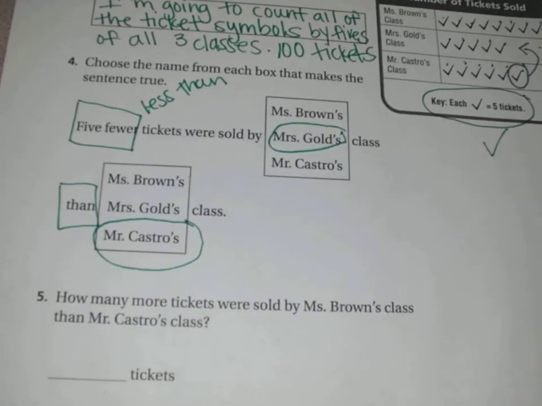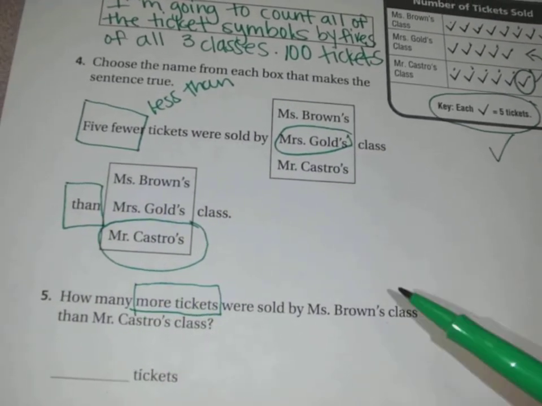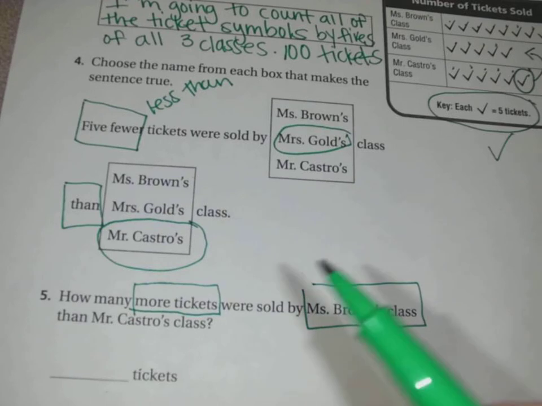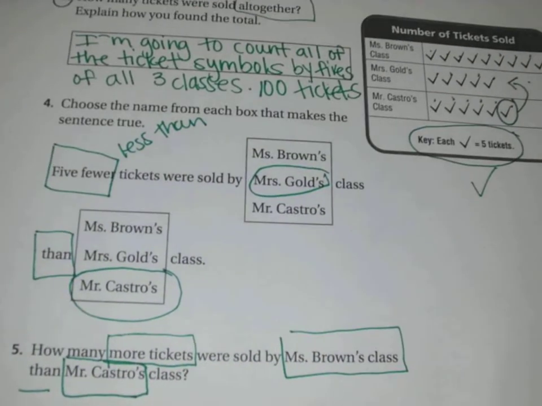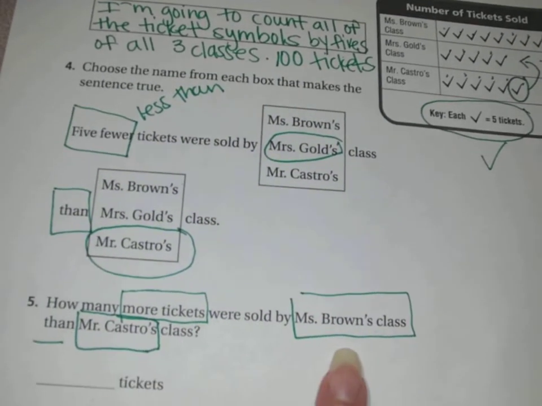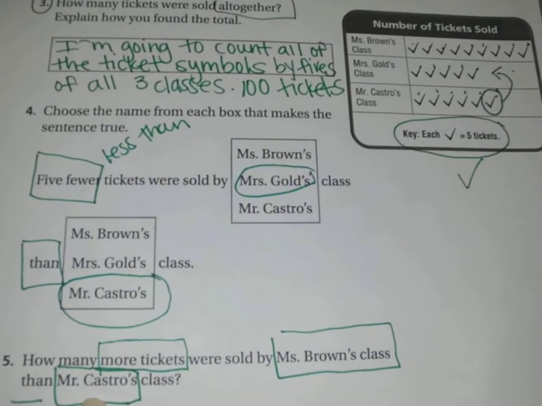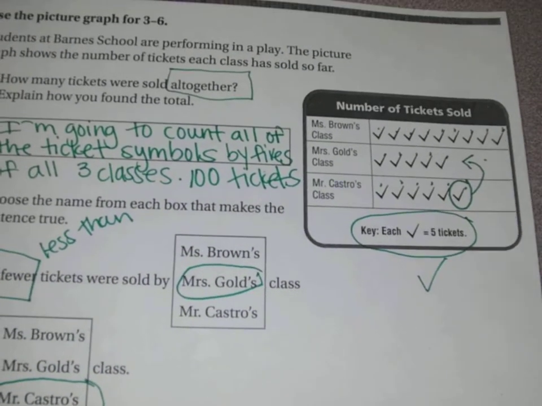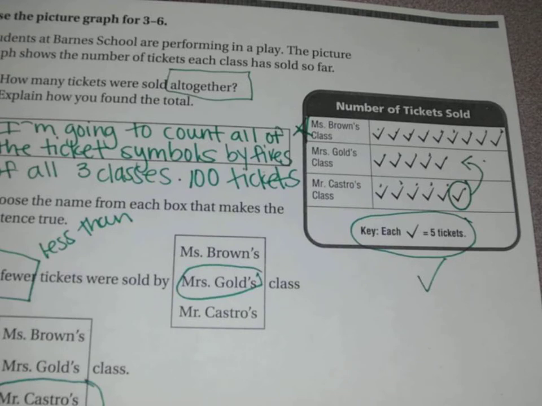Number 5, how many more tickets were sold by Mrs. Brown's class than Mr. Castro's class? All right, so we're comparing Miss Brown's class to Mr. Castro's class. So let's go back up here. So Miss Brown, let me do a star. Miss Brown's class and Mr. Castro down here. How many more?